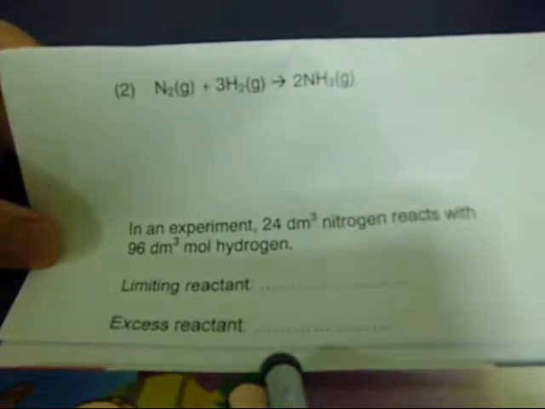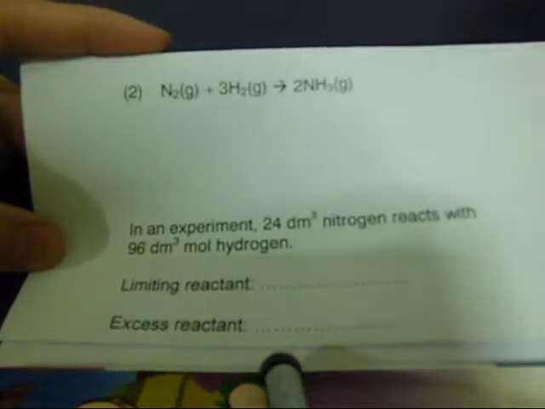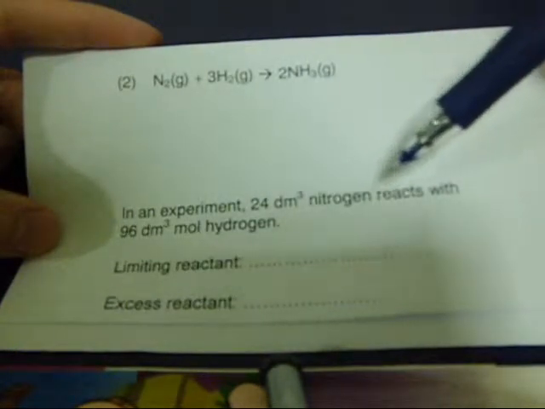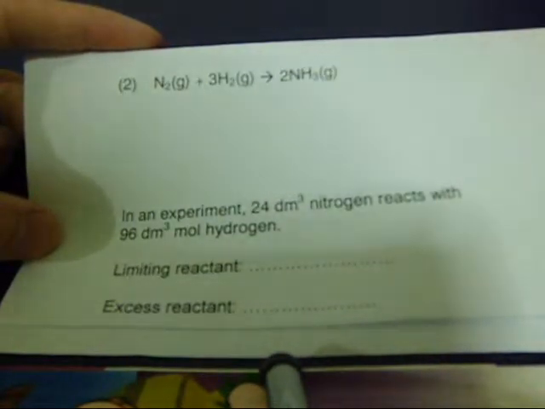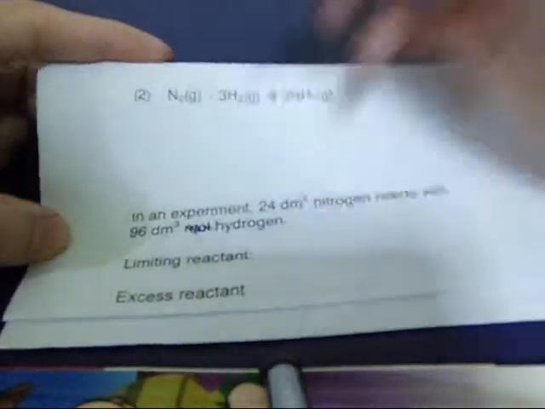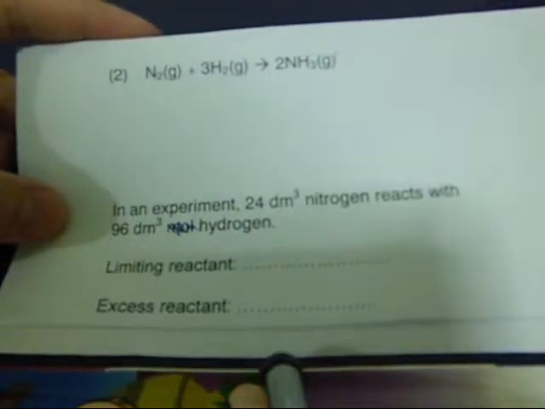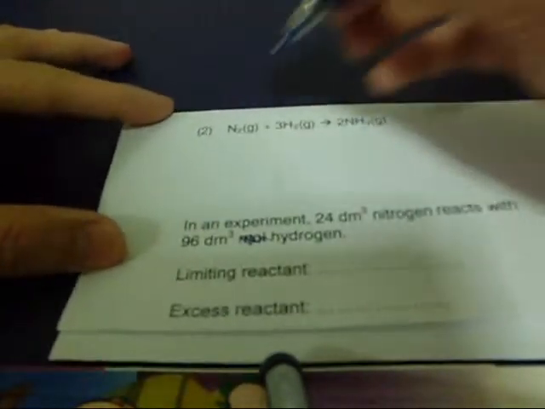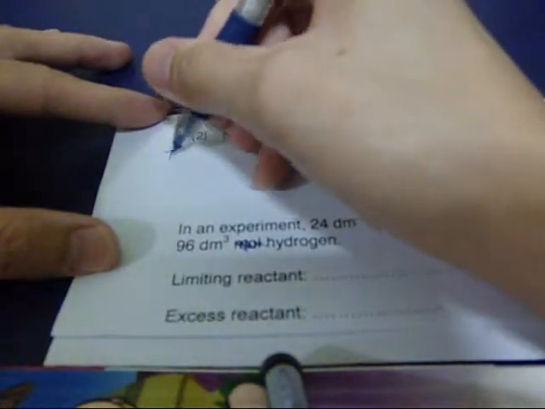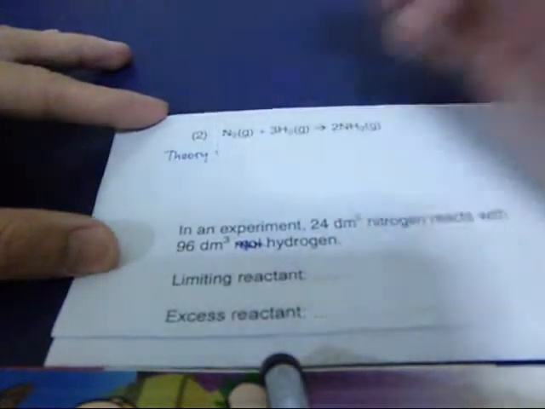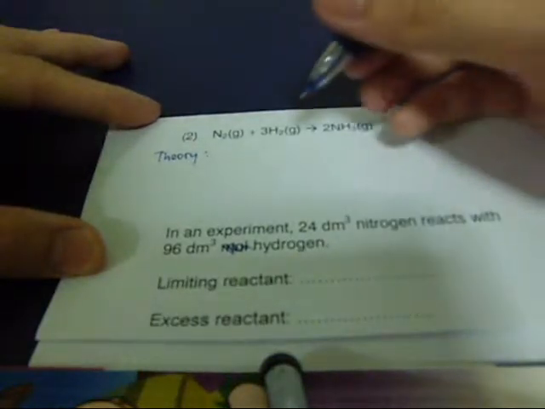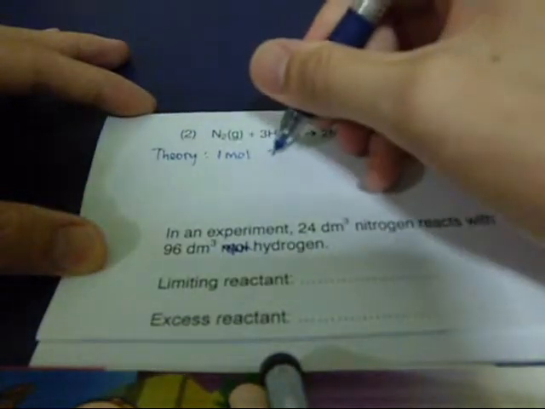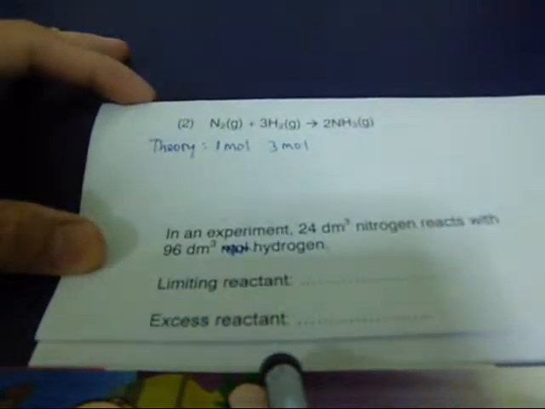The second example, same thing, same chemical equation given to you. Now in an experiment, 24 dm cube of nitrogen reacts with 96 dm cube, not mole, there is a mistake here, reacts with 96 dm cube of hydrogen. So same thing, we have to look at the mole ratio. In theory, it must be based on the balanced chemical equation: 1 mole of nitrogen, 3 mole of hydrogen.